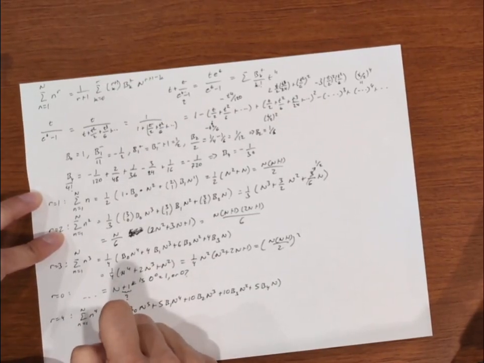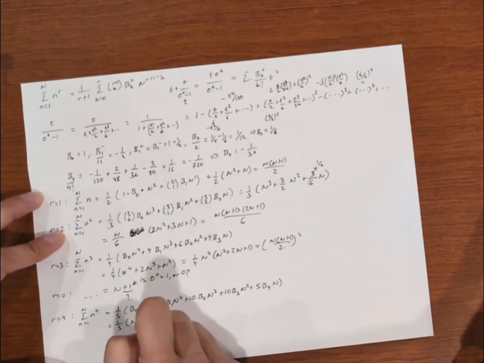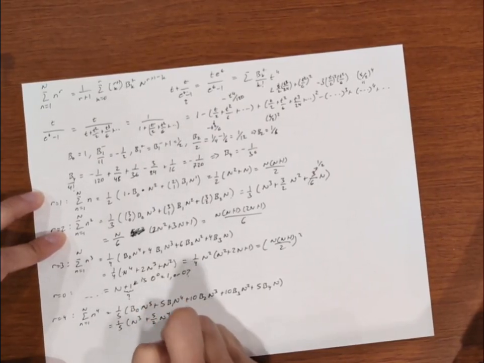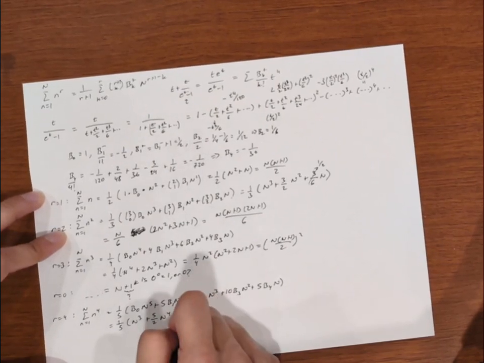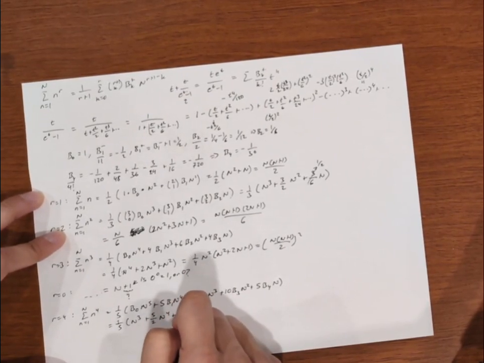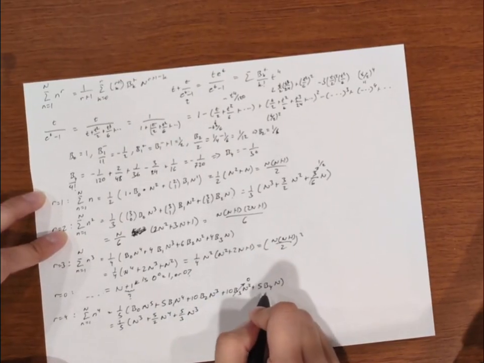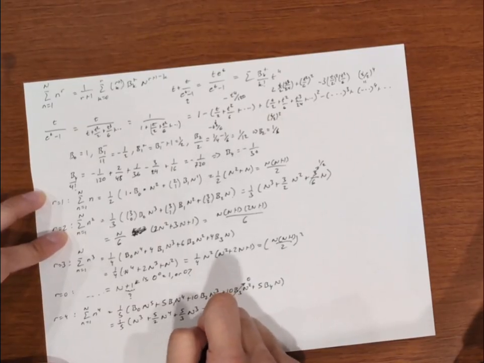And this is 1/5 times n to the 5th plus 5 over 2 n to the 4th plus, this will be 10 over 6, which will be 5 over 3 n cubed. b3 is 0, and b4 is negative 1 over 30, so that'll be negative n over 6.